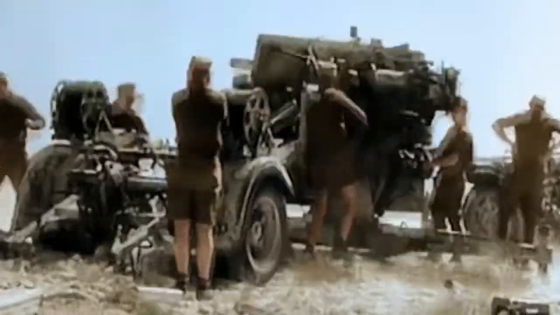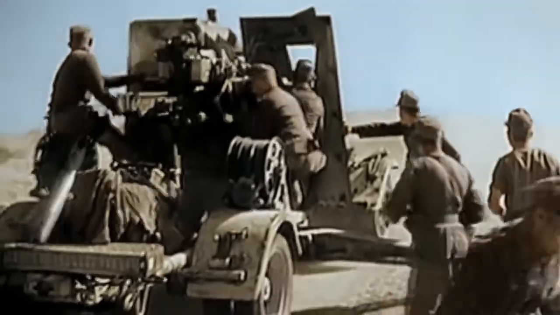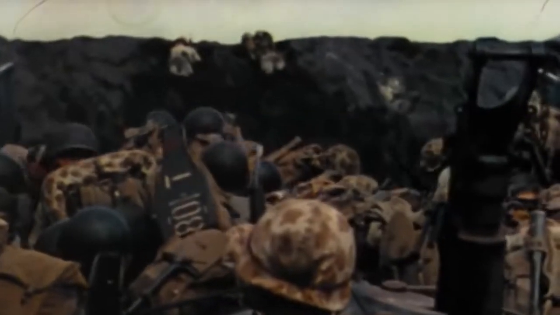By May 1936, Italian forces had captured Ethiopia's capital, Addis Ababa, and Mussolini declared the creation of the Italian East African Empire, with Ethiopia now under Italian control.